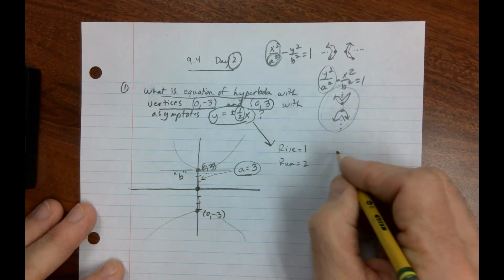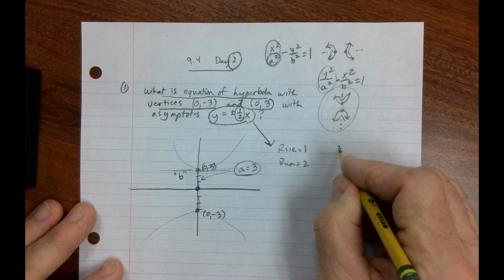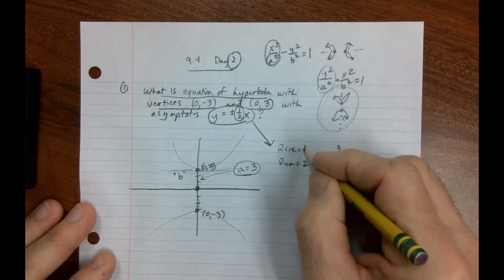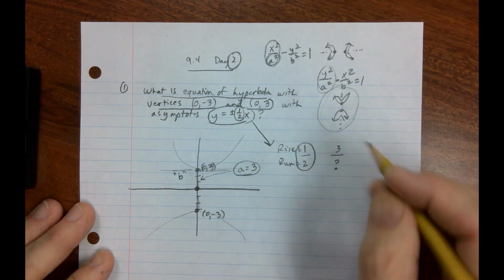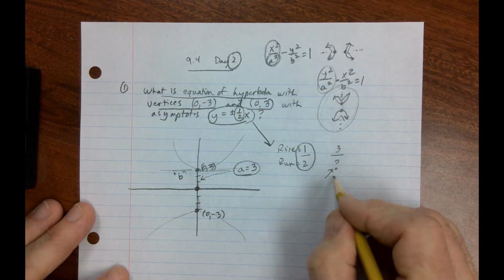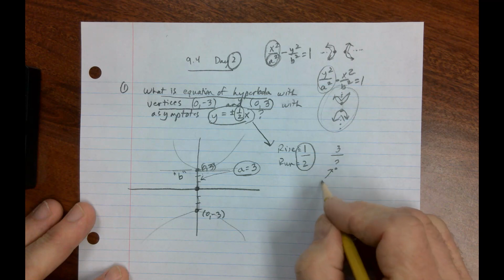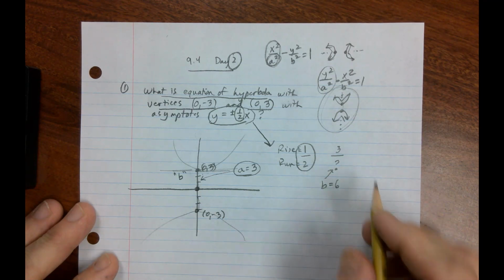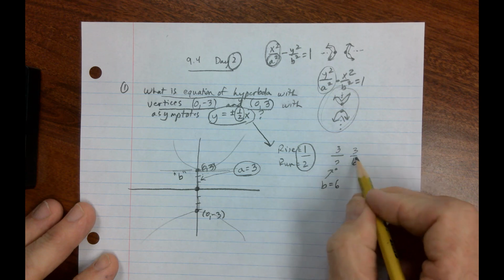So we would ask ourselves, what fraction? 3 over what would equal 1 over 2? Well, I hope you can look at this and go, aha, which is B has to be 6, because 3/6 is the same thing as 1/2.